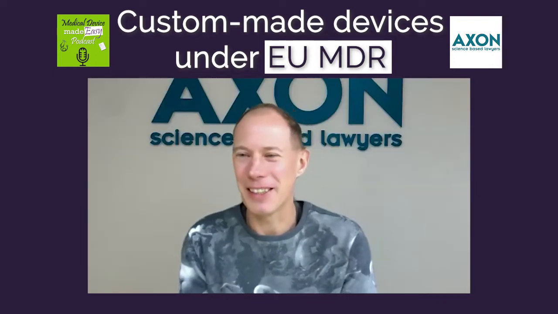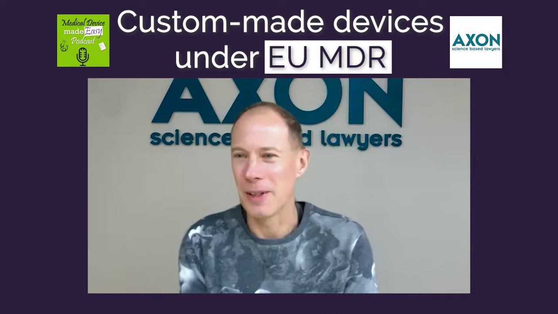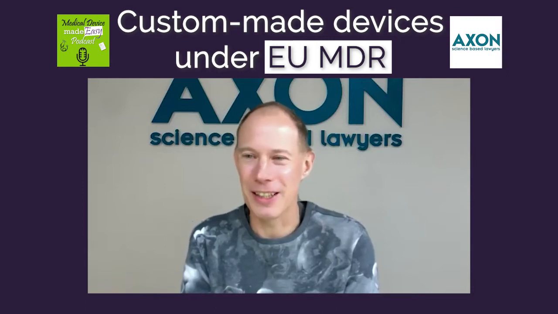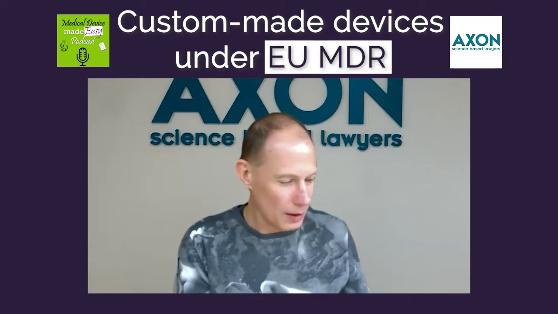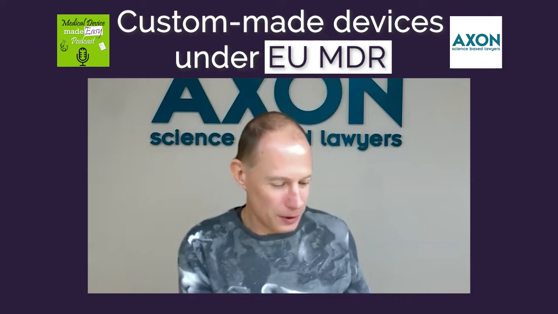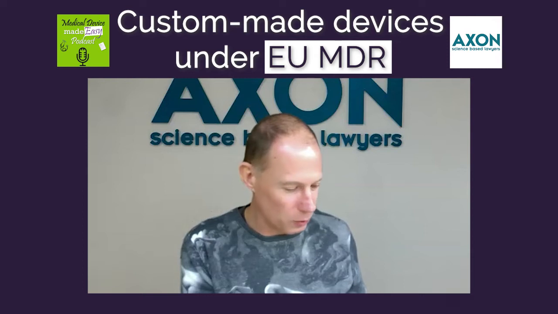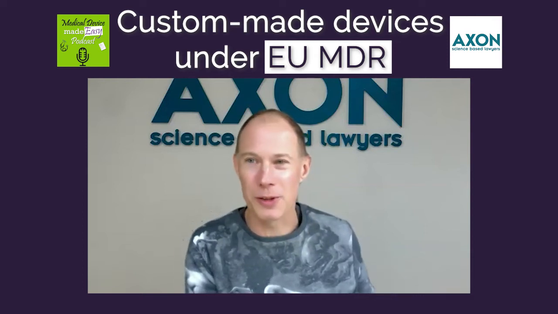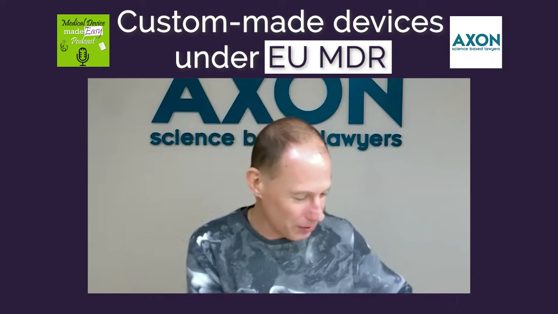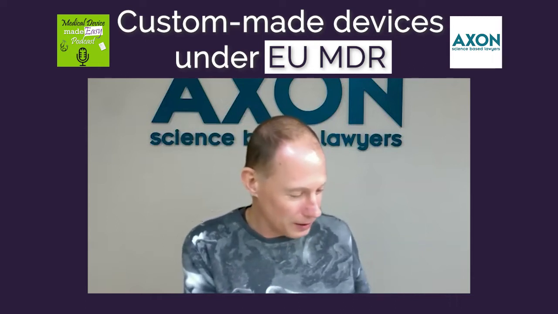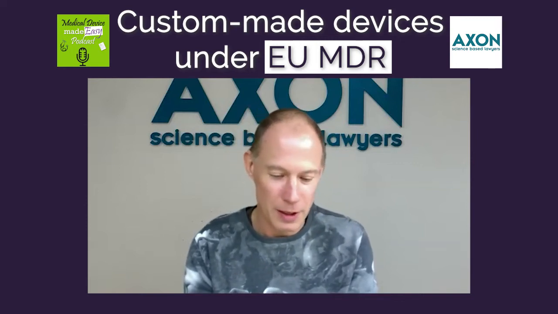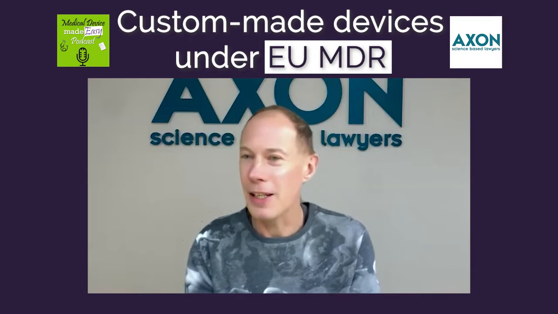There is a definition, because the MDR has lots of definitions, lots more than the MDD. And it's actually, I think, one of the more complex definitions, because it has some elements and then some additional paragraphs. So it's really a tricky one. It's in Article 2, Section 3. So the definition is any device.